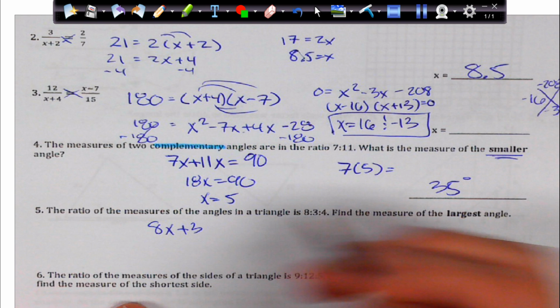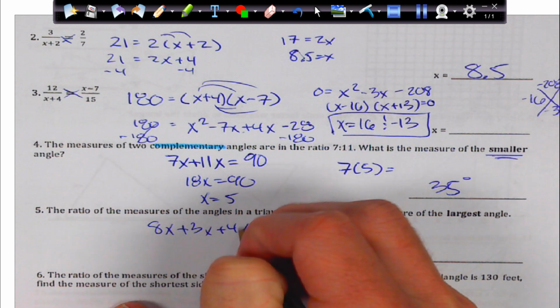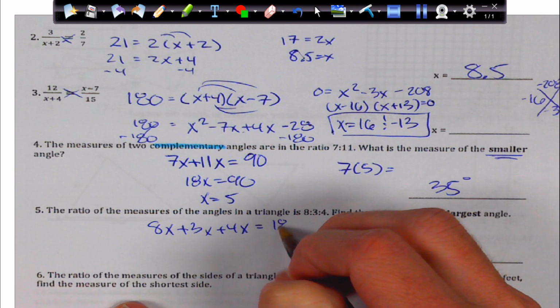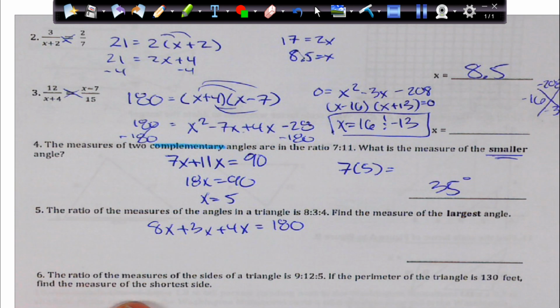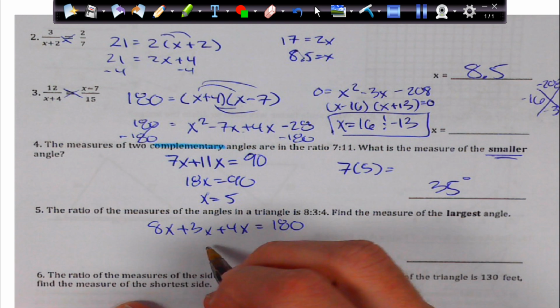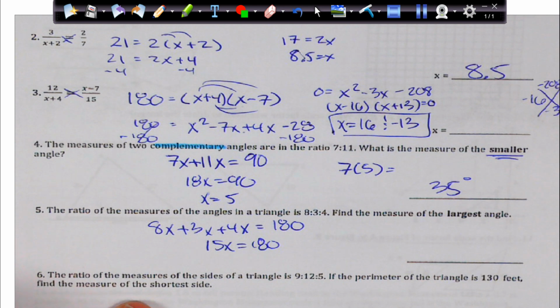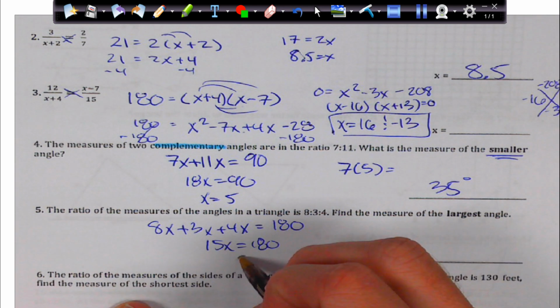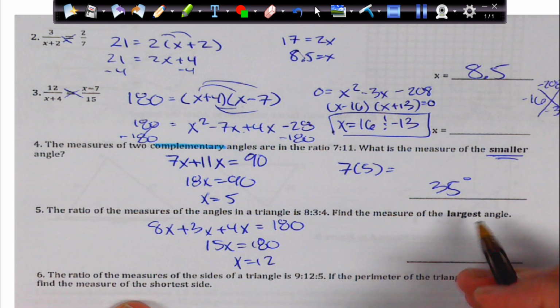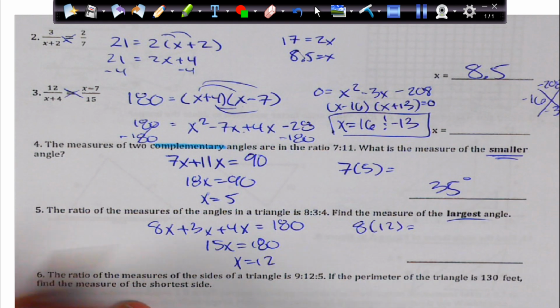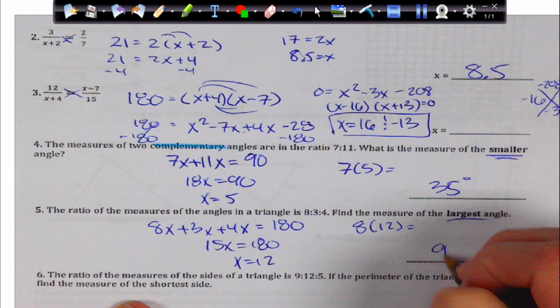This is the ratio of angles, so we're going to do all of them again. 8x plus 3x plus 4x equals, and this is going to be 180, which is the degrees of a triangle. So we add 8 plus 4 plus 3, and we get 15x equals 180, and then divide 180 by 15, and we get x equals 12. Find the largest angle, so I'm going to plug it back into 8, so 8 times 12 is going to give me 96 degrees.